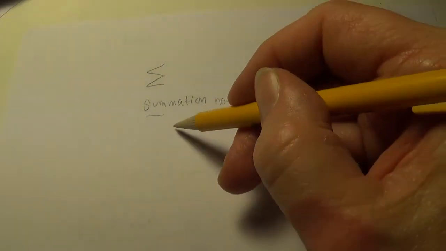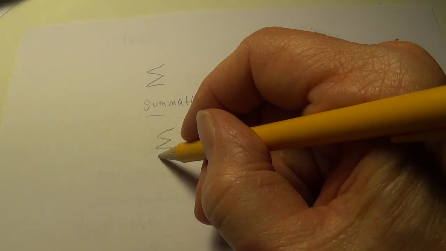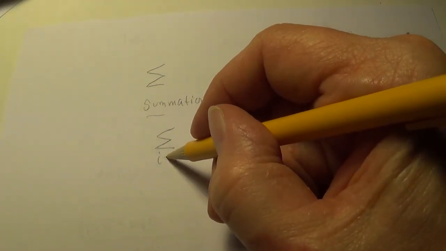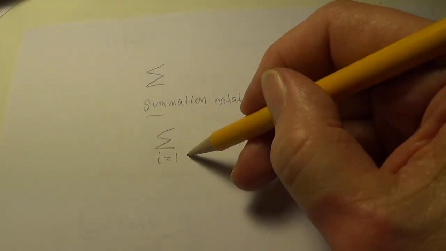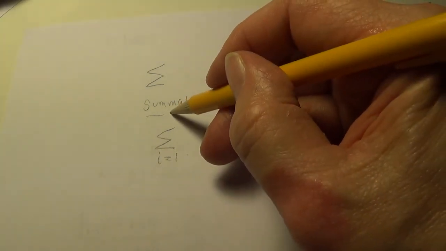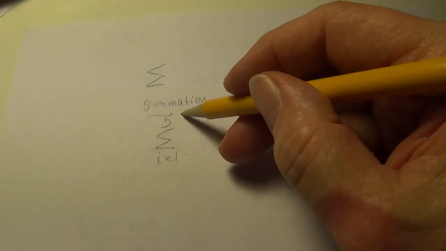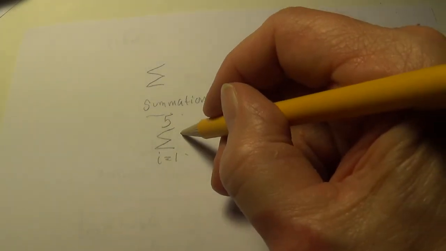For example, here's how summation notation is used. I'm going to have a counter, and I tell you where the counter starts. It does not have to start at 1. This one does. And at the top of the summation, I tell you where it ends. Beginning and the end.